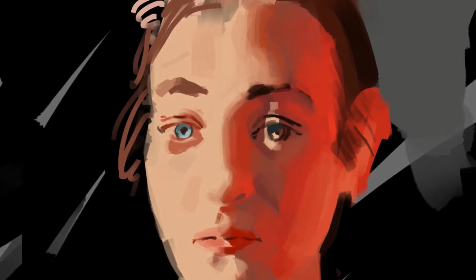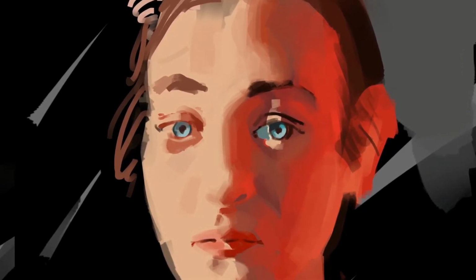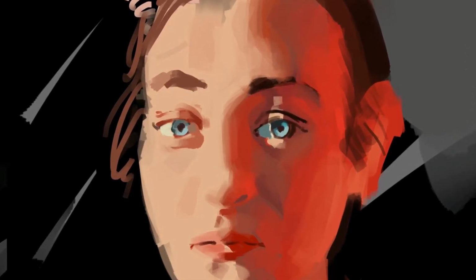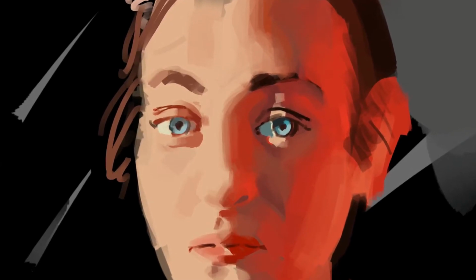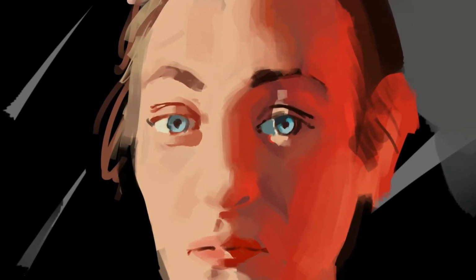But I want it to be a little bit closer, so we're going to work on the shapes a little bit and just get the final form in and get some of the features and details in, like those on the eyes.